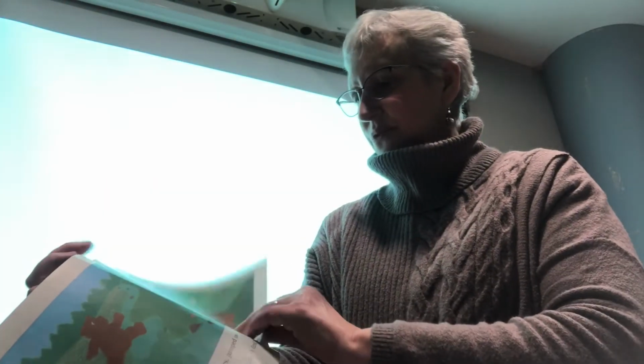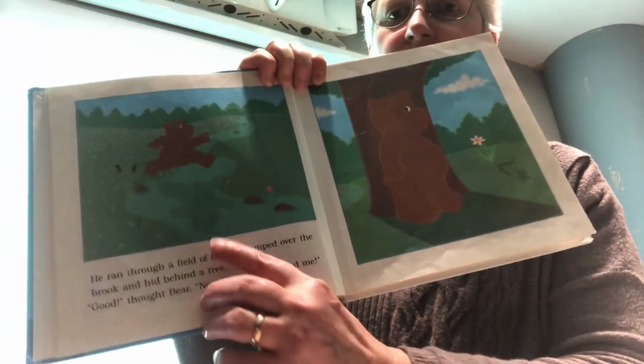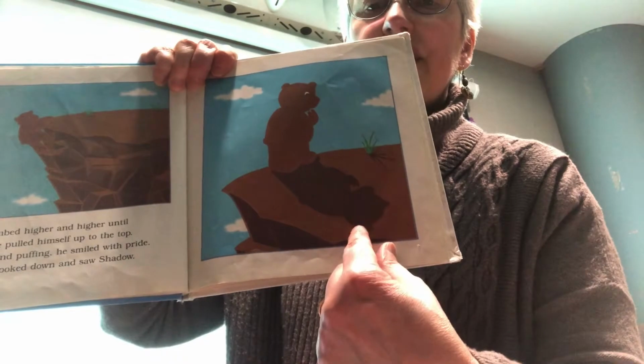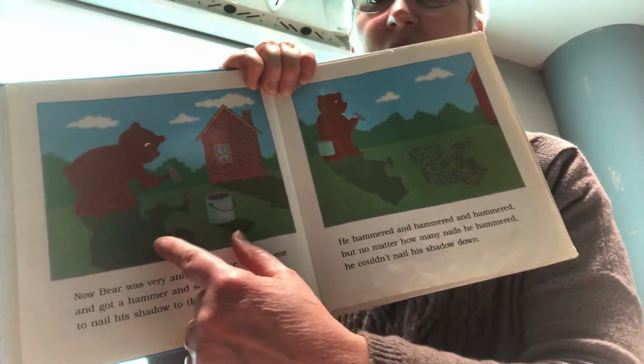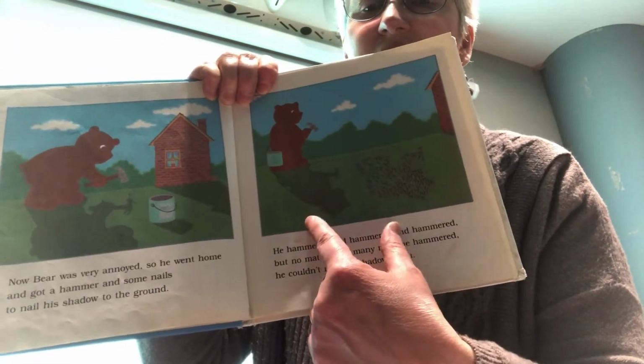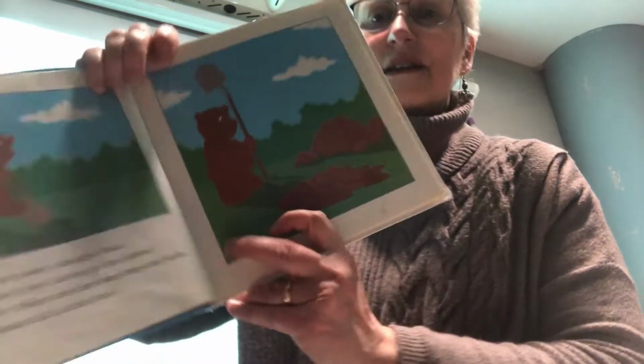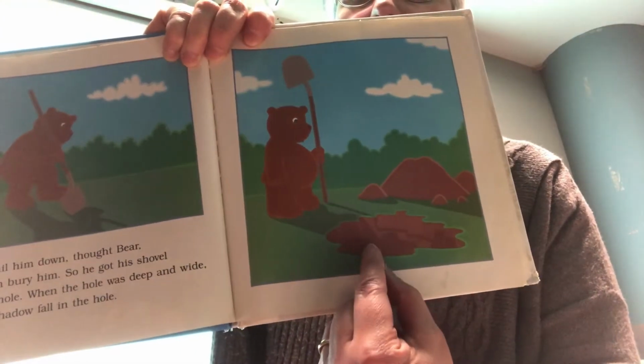He tries to run away from it and hide from it. He tries to climb up a mountain. It's still there. He tries to nail it to the ground, but it's still there. He tries to bury it in a hole.